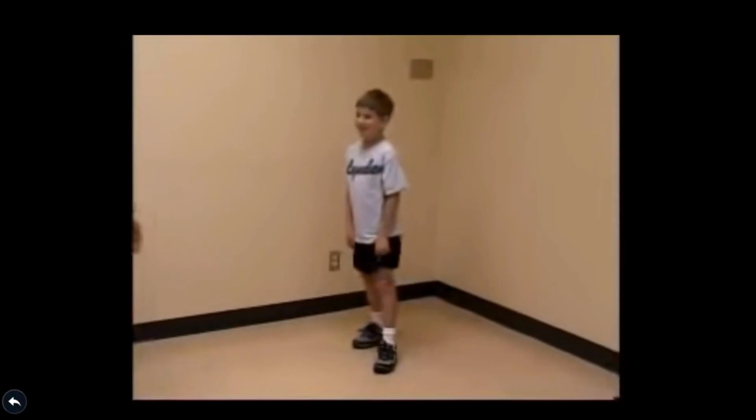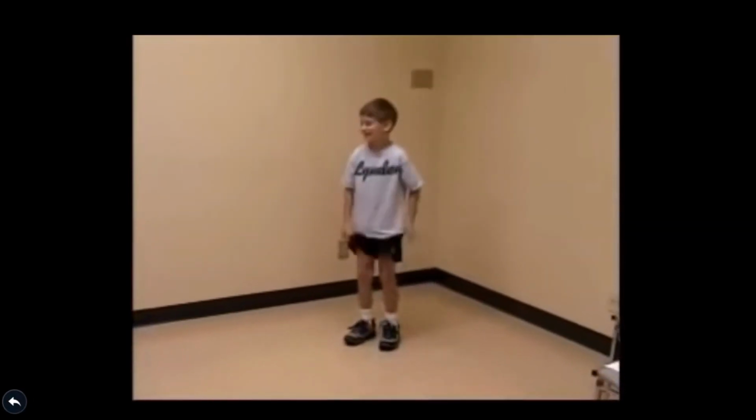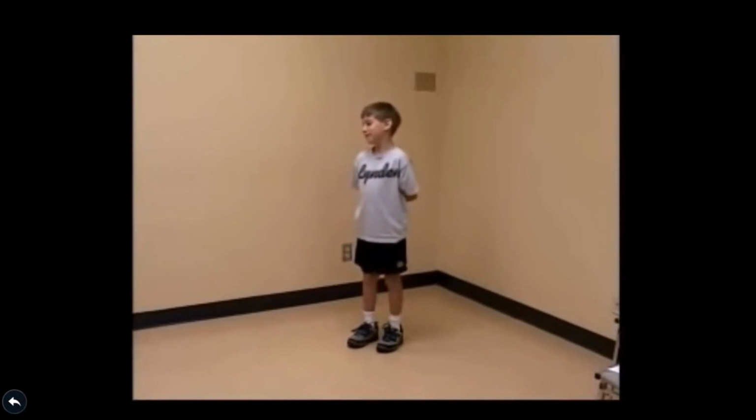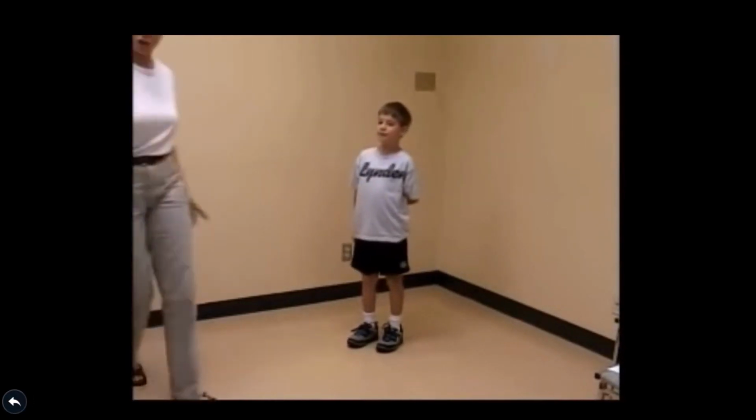This 9-year-old child has developmental coordination disorder, or DCD. Although he appears small, he is just 9 months younger than the first subject.